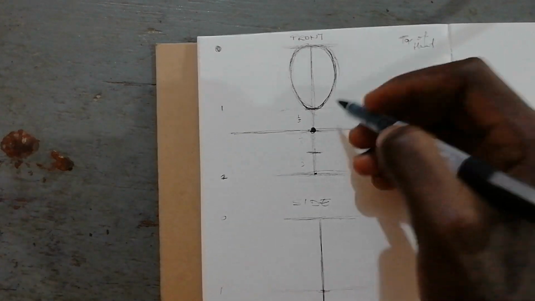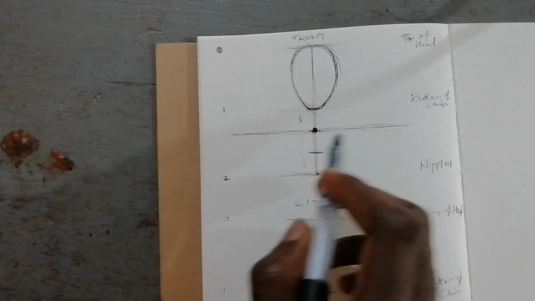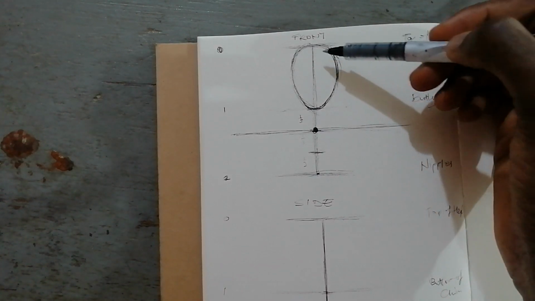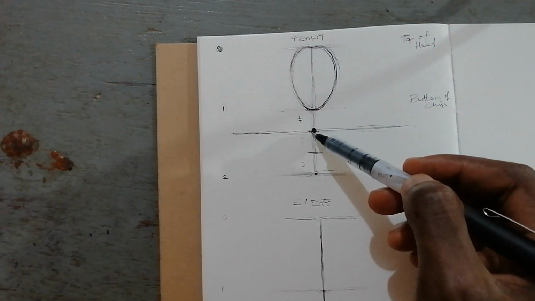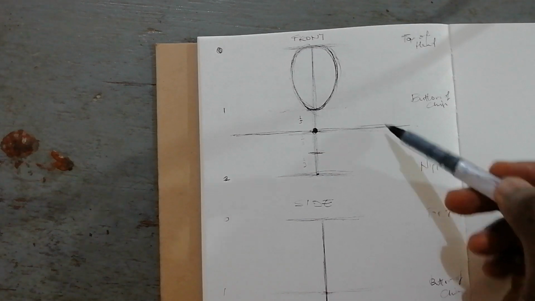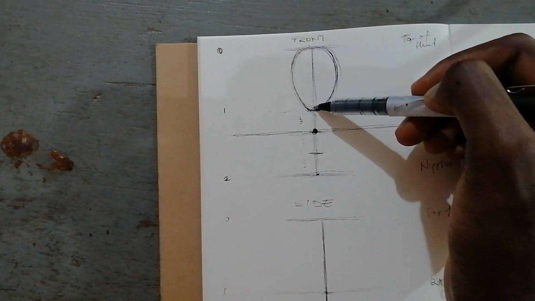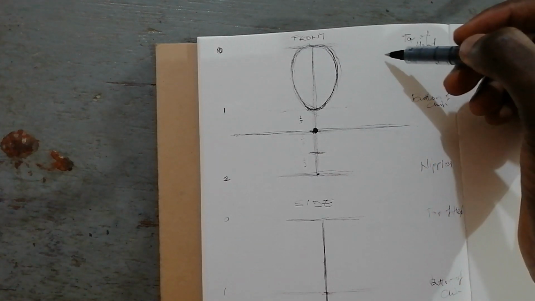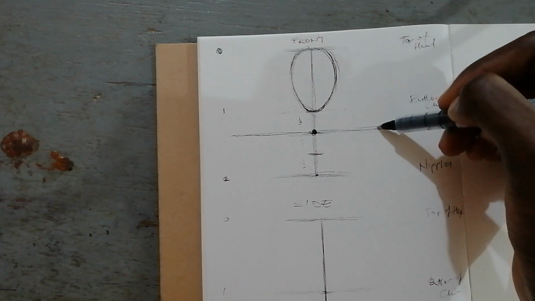Alright, so we're going to indicate the shoulder points. So like I said in the other video, it's a head length from the pit of neck to the shoulder. So this distance, you start from here and you measure the same distance to that side, which is going to be right about here.